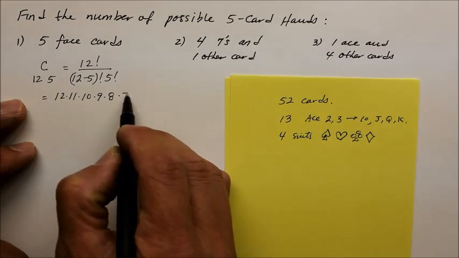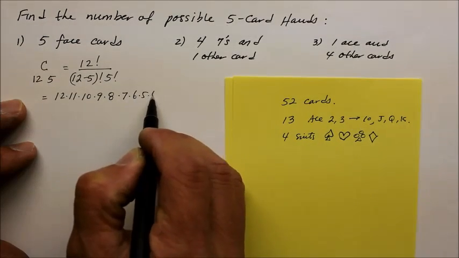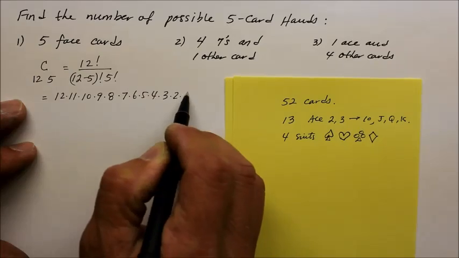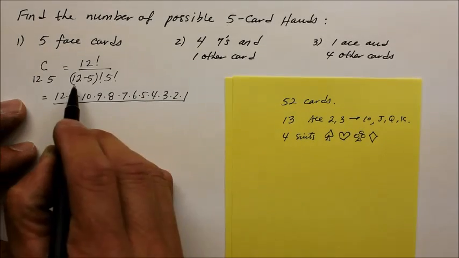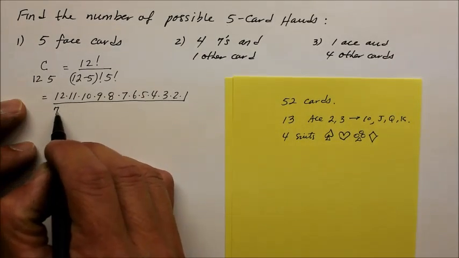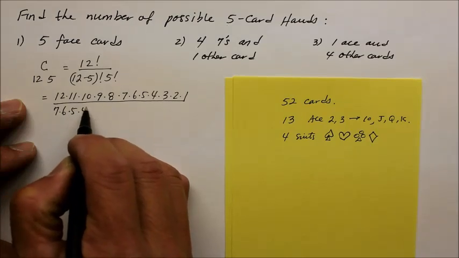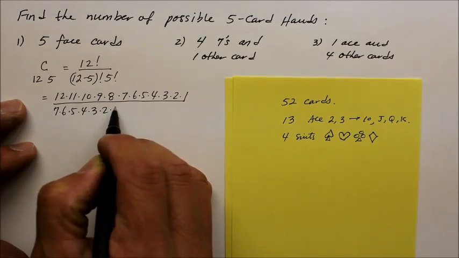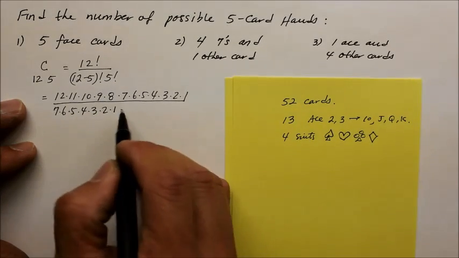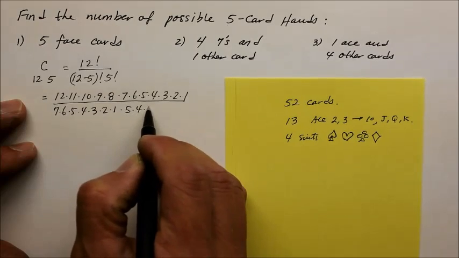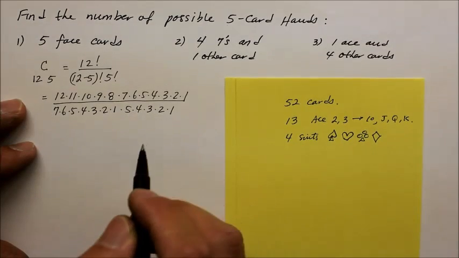Well, let's just write the whole thing out: 7, 6, 5, 4, 3, 2, and 1, all over 7, 6, 5, 4, 3, 2, 1, times the 5 factorial, which is 5, 4, 3, 2, 1.